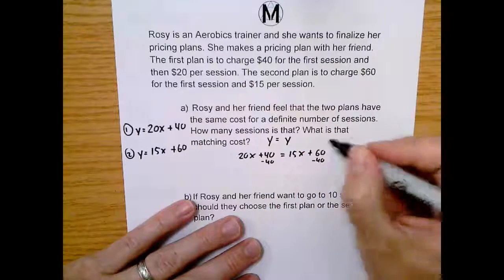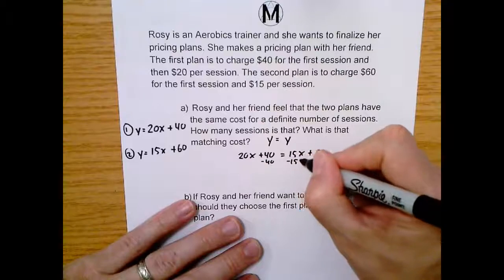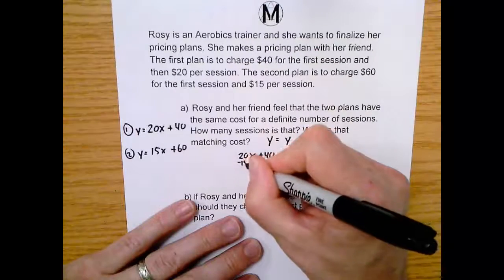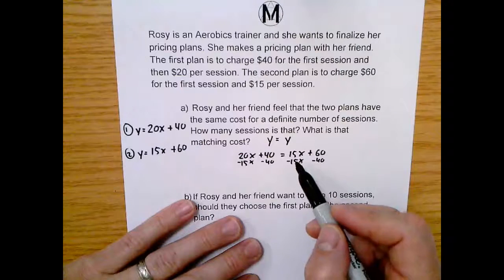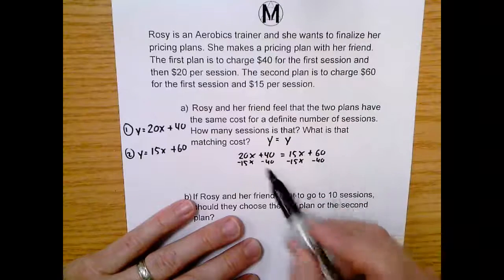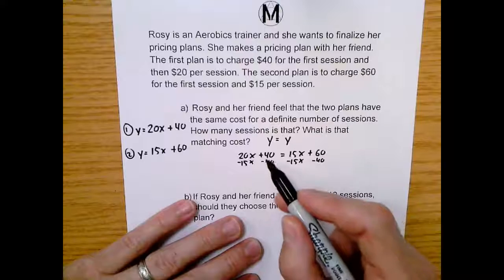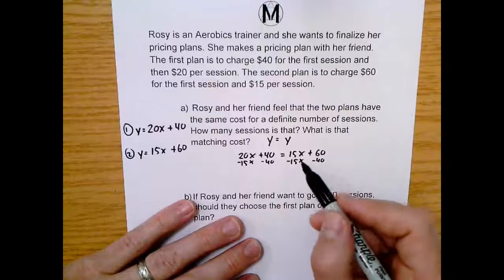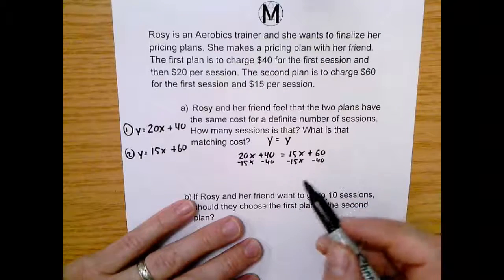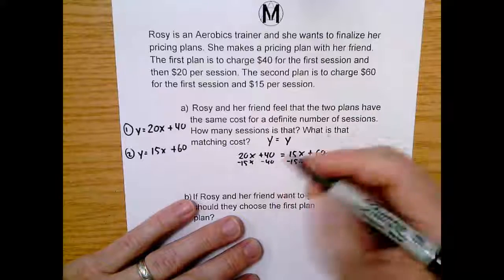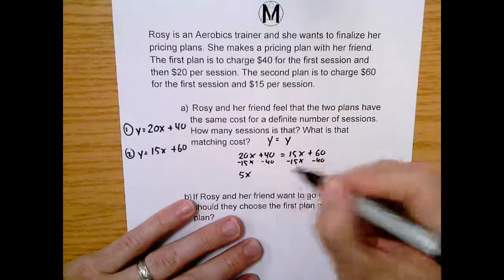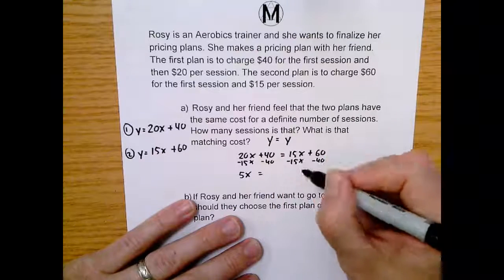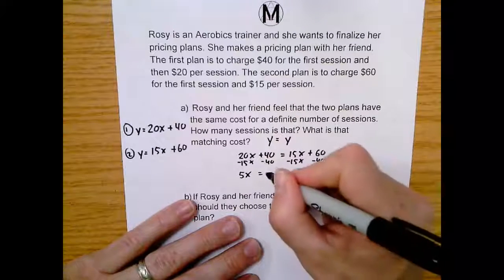And you can do this simultaneously. I'm also going to subtract 15x from both sides. And what this is going to do is move all the constants to one side and the variables to another. Okay? I did the minus because they're just the opposites. The opposite of plus 40 is minus 40. The opposite of plus 15x is minus 15x. Okay, so here we go. 20x minus 15x leaves me with 5x. Okay, these cancel out. Those cancel out, and 60 minus 40 is 20.